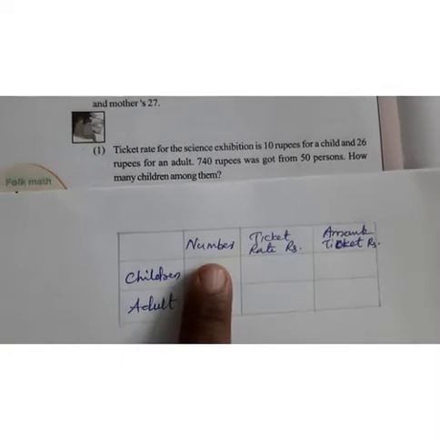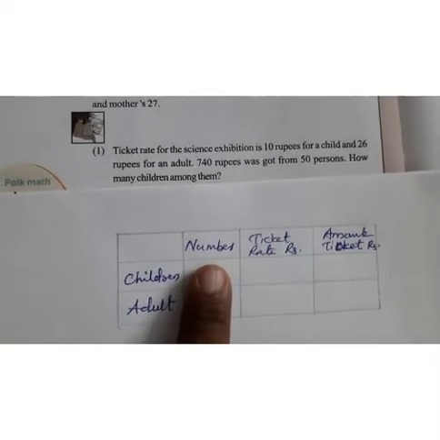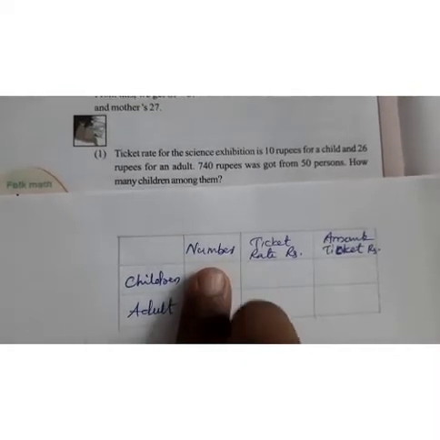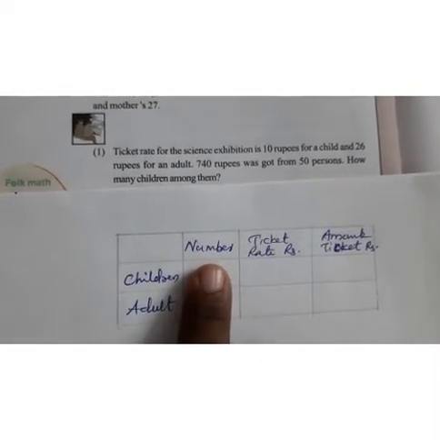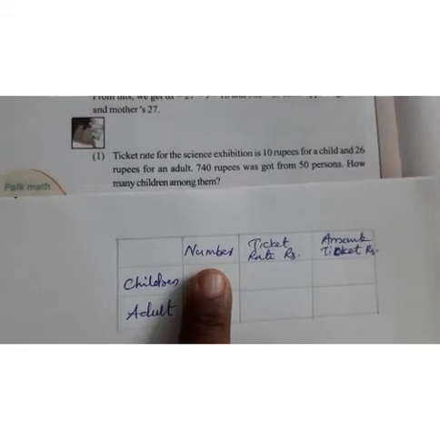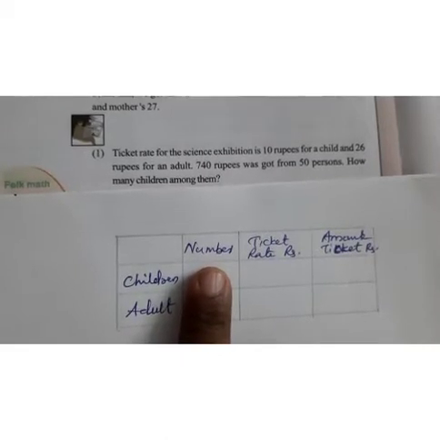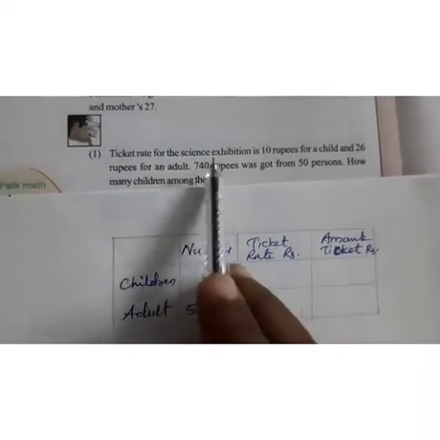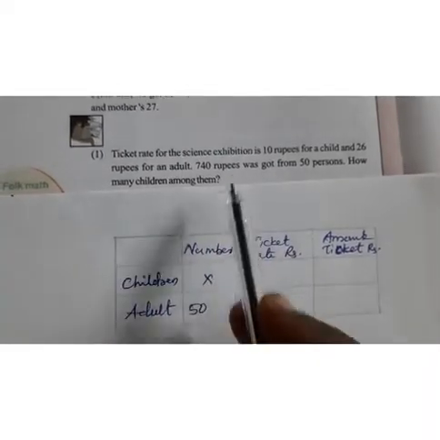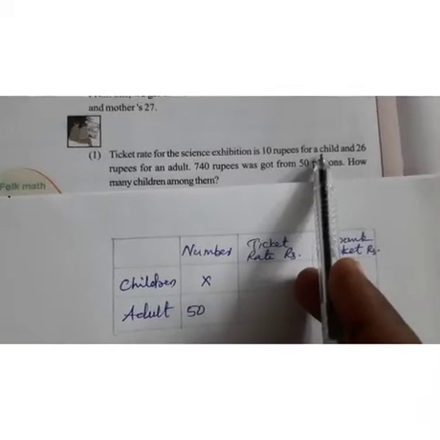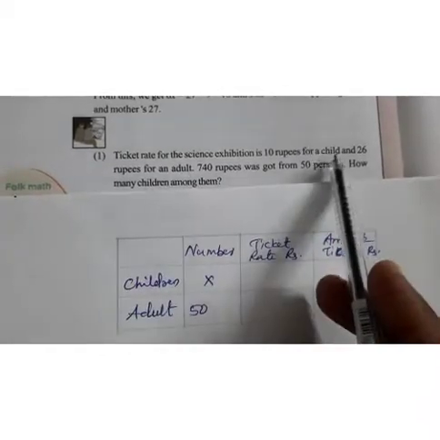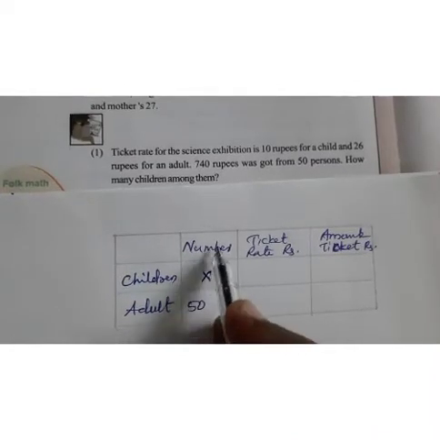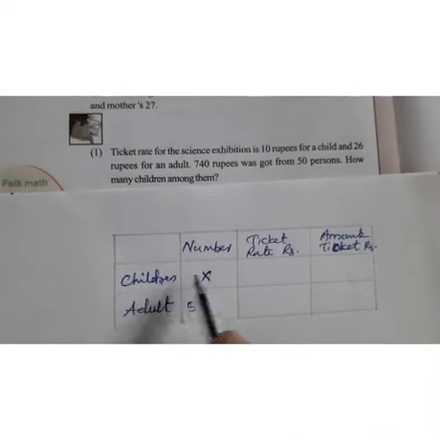So you have to draw a table like this. There should be children, there should be adult, and the numbers should be written here, and the ticket rate you should write down, and the total amount of ticket also you should write down. Here we are considering the number of children as x. They have not given the number of children and adults, so you can keep the number of children as x.